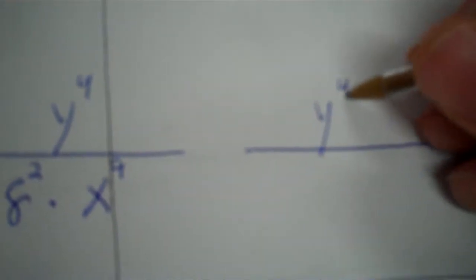This one's a no-brainer. 6 minus 2 is 4. So that's a switch, and that's a stay. So if we got to switch those, the 8 and the x have to switch to the bottom so we can take the negatives off their exponents. So it's 2 and 9. Now on the top, you got y to the fourth. Y to the fourth stays the same. Okay. 8 to the second, 8 times 8, that's 64. Now on bottom you got x to the 9th.